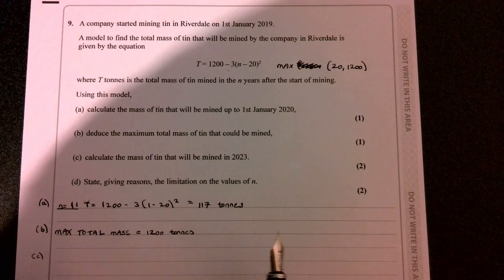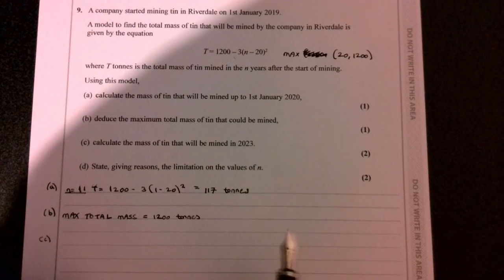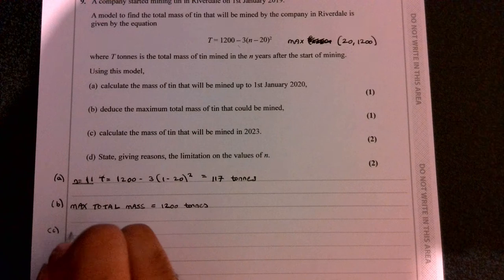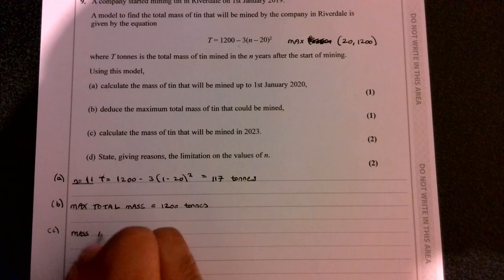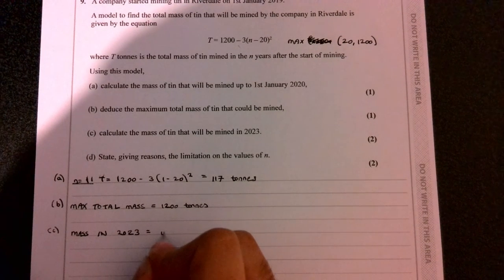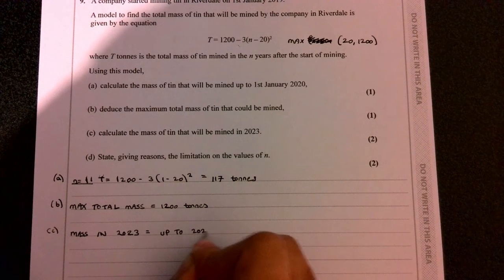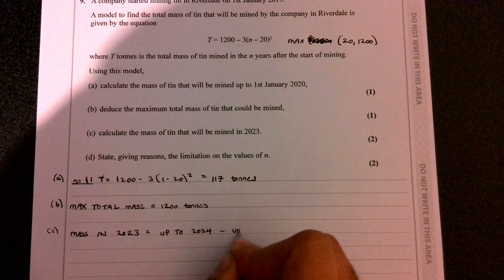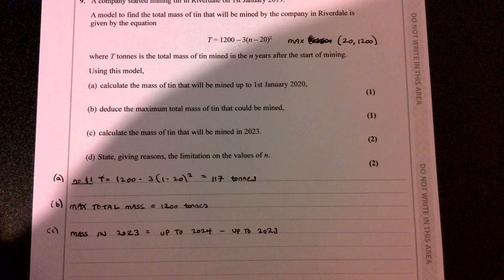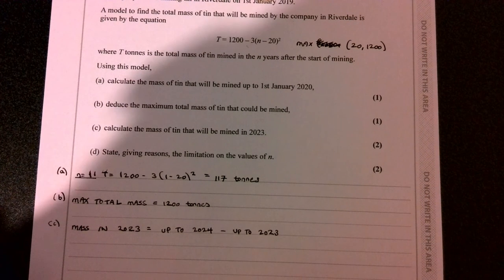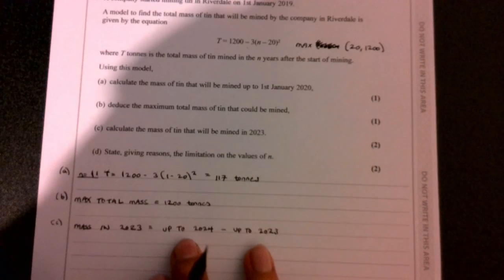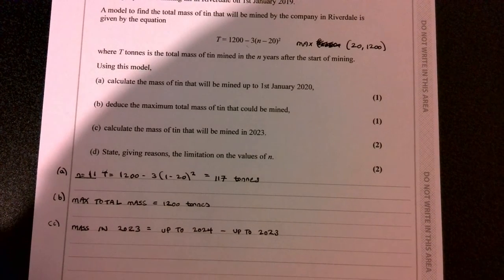So if we consider the year 2024, well, over here let's just write that down. The mass in the year 2023 will equal the mass up to 2024 minus the mass up to 2023, because up to 2023 we're on the 31st of December 2022, if that makes sense. And so the difference between these tells us the mass in 2023.